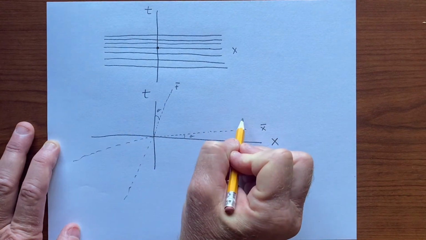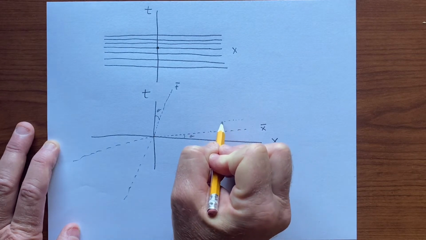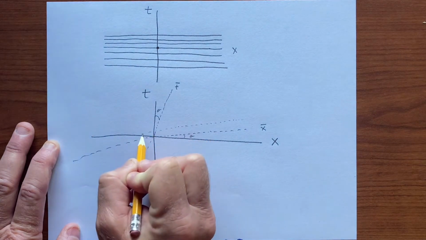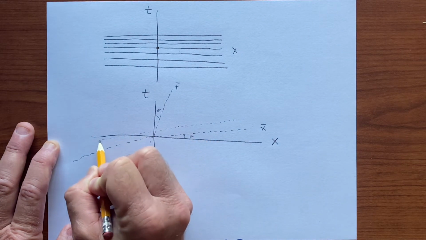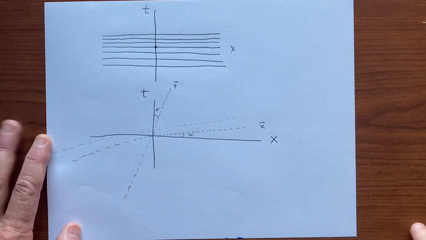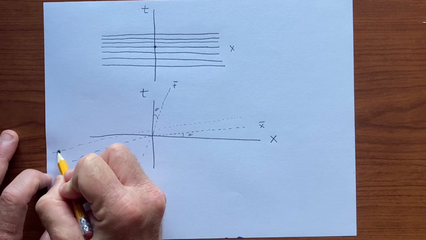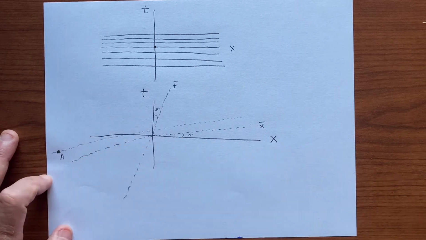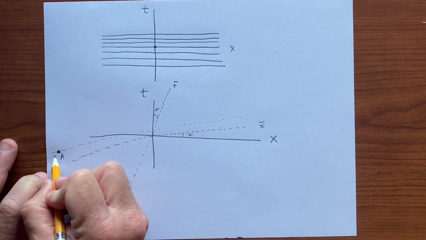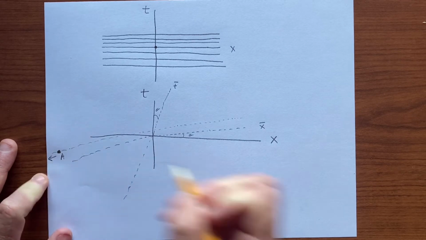So let's make a slice up here. I'm going to make it parallel to the spatial axis, something like that. So let's think of an event A there, but let's go very far down along that line.